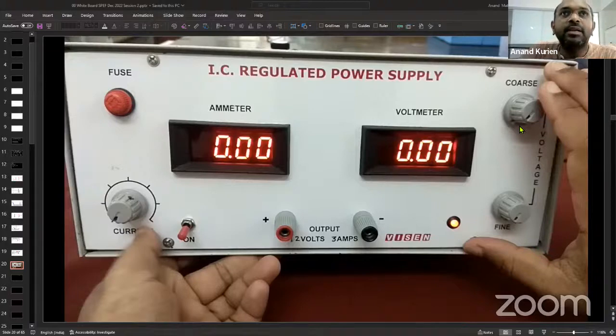For a meter bridge, if it's a good meter bridge, you shouldn't have this problem. The terminals will have 0 resistance, and the point where the touching happens will be exactly at that 0 and 100 centimeter mark.